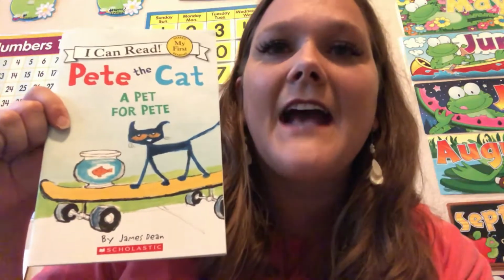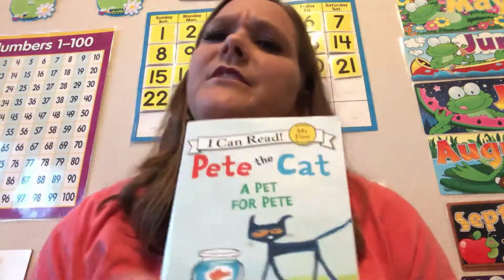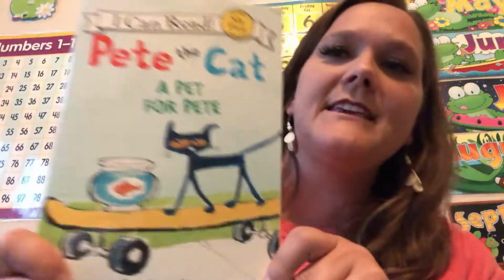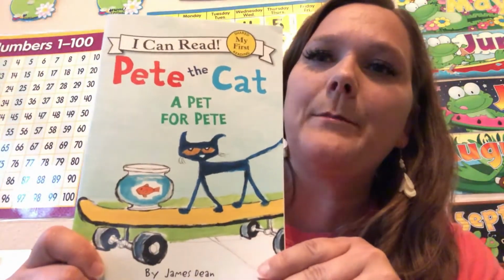So if I'm going to make a prediction, the title of the book we're going to read is called Pete the Cat, A Pet for Pete. So let's think, let's make a prediction. Let's make a guess. What do you think this book is going to be about? I don't know. Predict. Predictions. What do you think? Okay, there's our new word. Let's read our book. It says, Pete the Cat, A Pet for Pete.